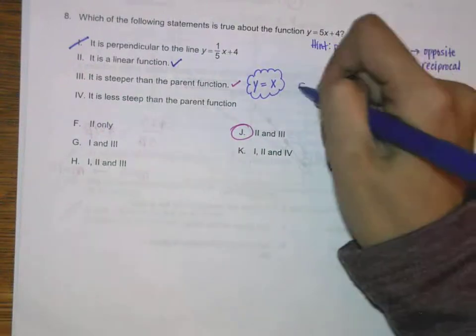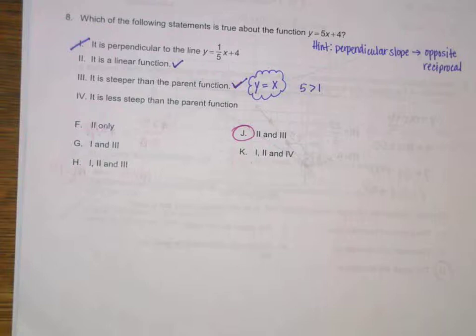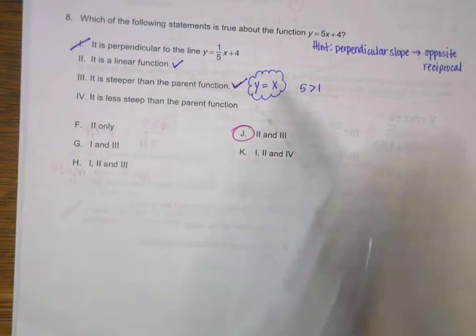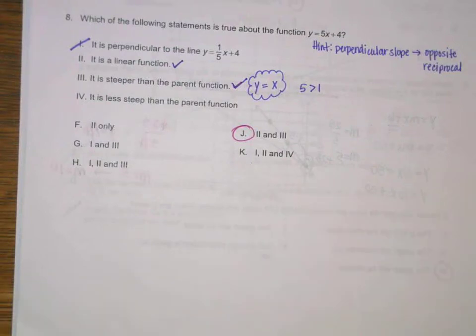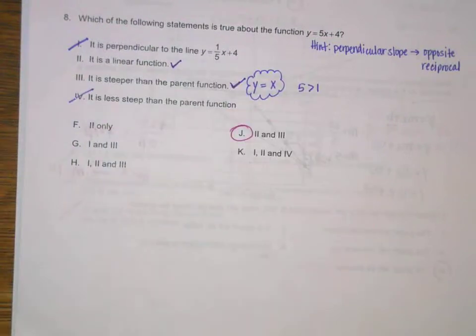So obviously, let's look at option number 4. It said it is less steep than the parent function. We just determined that it is steeper than the parent function, so we can cross out option 4. So we're looking for the answer choice that gives us 2 and 3 as true statements. That is option J.